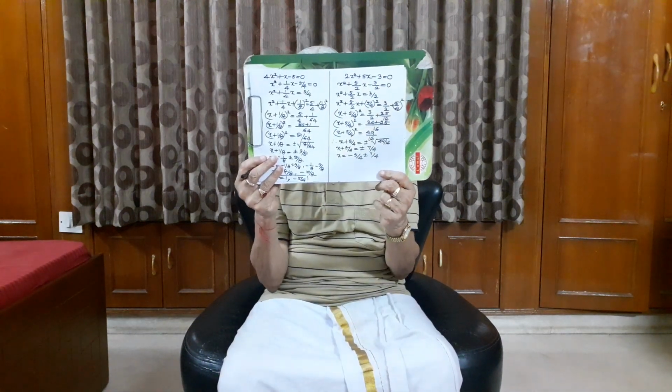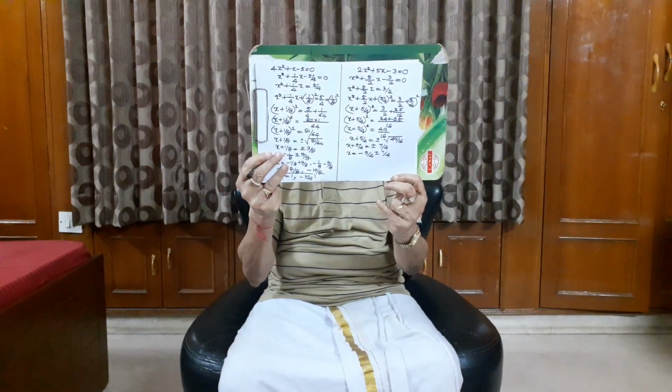Then simplify. Send the plus 5 by 4 to the other side. X is now equal to minus 5 by 4 plus or minus 7 by 4. Think about it: minus 5 by 4 plus or minus how much came? 7 by 4. Write them separately. X is equal to minus 5 by 4 plus 7 by 4, take once. The other will be minus 5 by 4 minus 7 by 4.